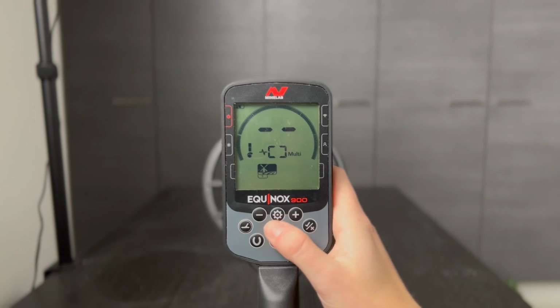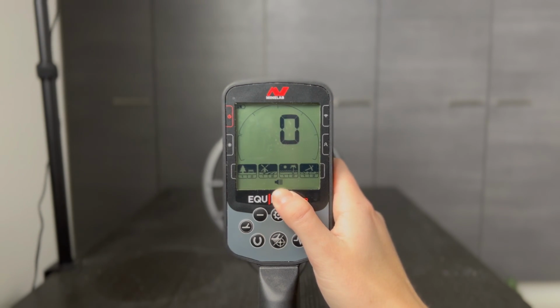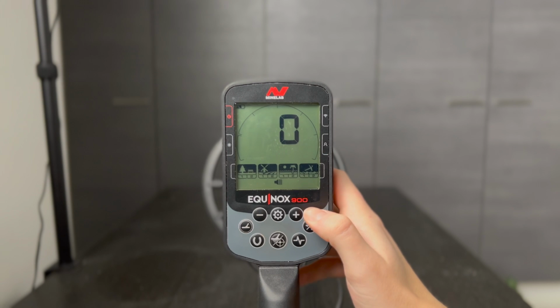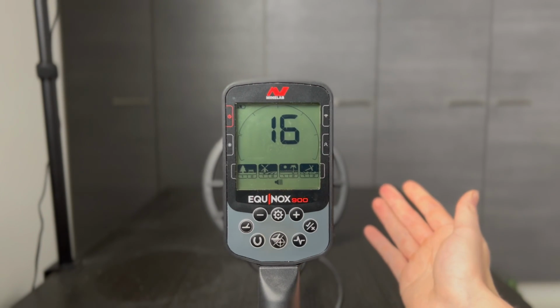Adjusting the threshold, you press the settings button and go to the threshold setting. I recommend having 0, but if you really want to use it, you can, with the plus button, go all the way up until you will start hearing the background sound.